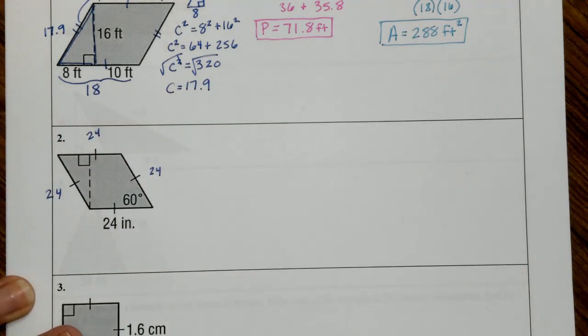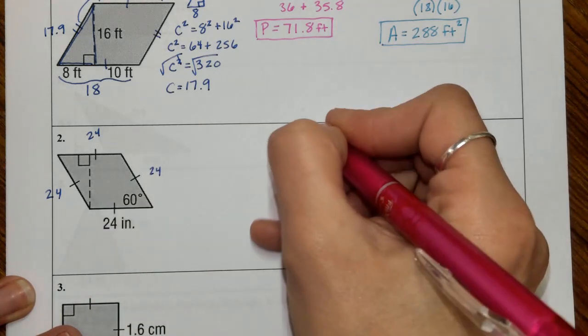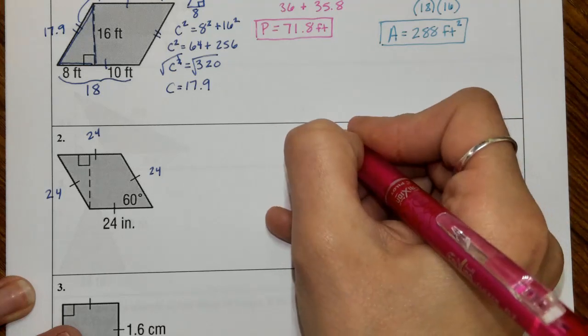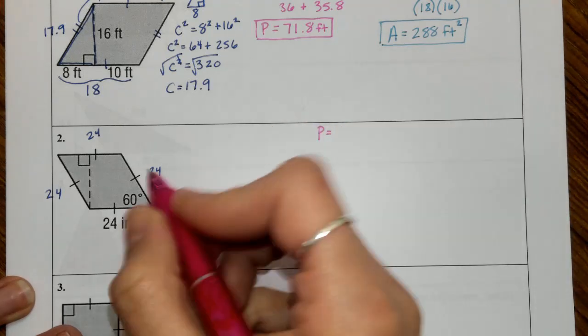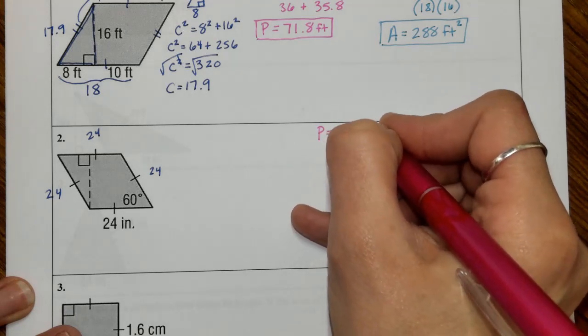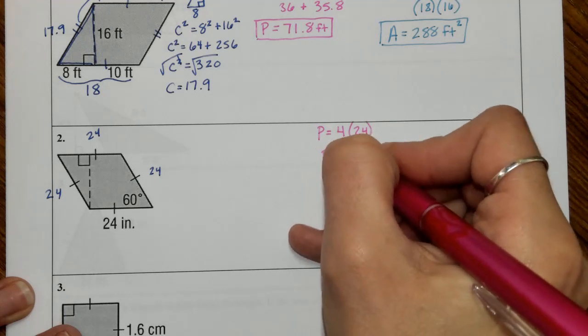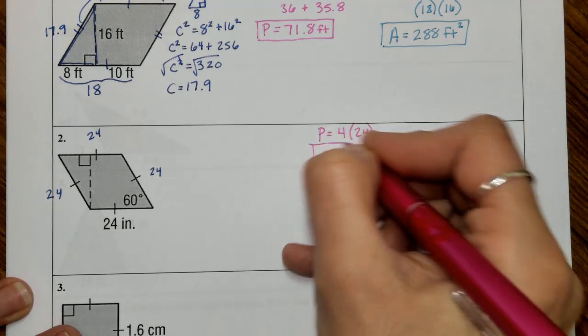So our perimeter is going to be pretty easy. Okay, when we do the perimeter, but I'm going to kind of leave myself some room. I'm going to have to do some work over here. When we do the perimeter of something that has four congruent sides, we can do 24 plus 24 plus, or we know it's four sides times that 24. Your perimeter is simply going to end up being 96 inches.